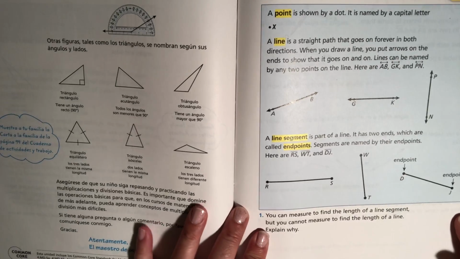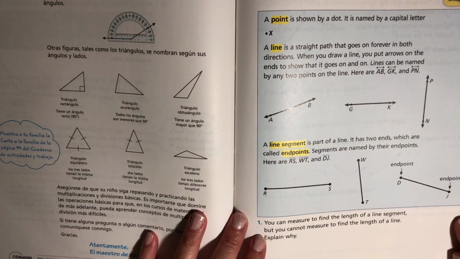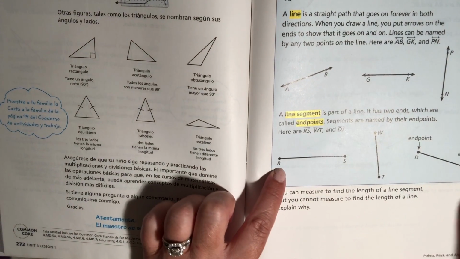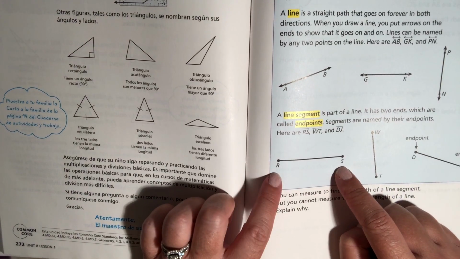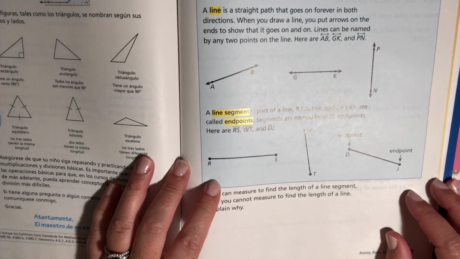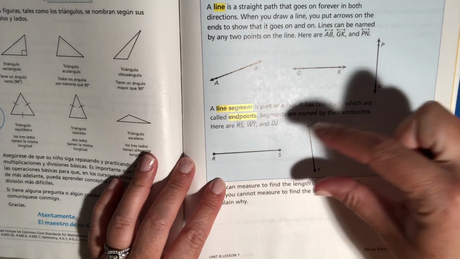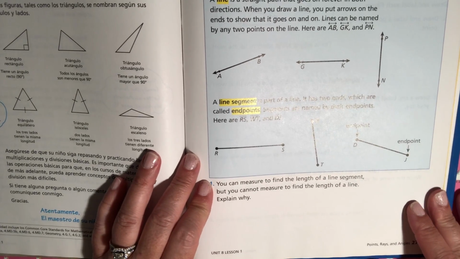A line segment is a part of a line. It has 2 endpoints. So the endpoints are where it stops. So RS can start at R and go to S, or start at S and go to R. It doesn't matter which end is the start and which one is the finish, but a segment is always a section of a line, so it always has 2 endpoints.